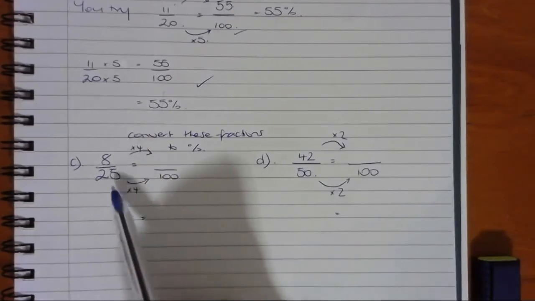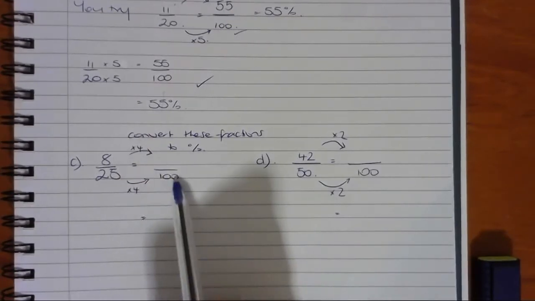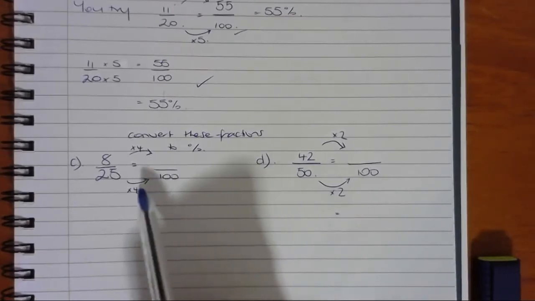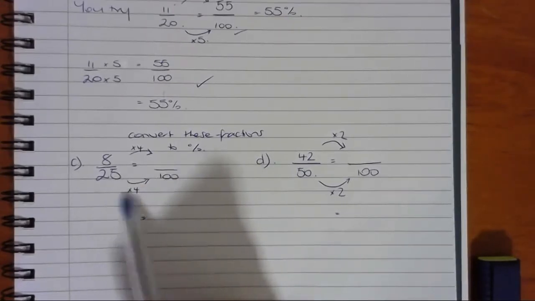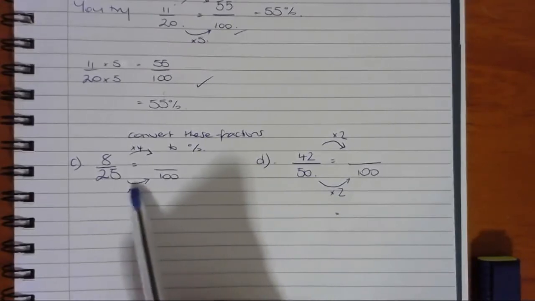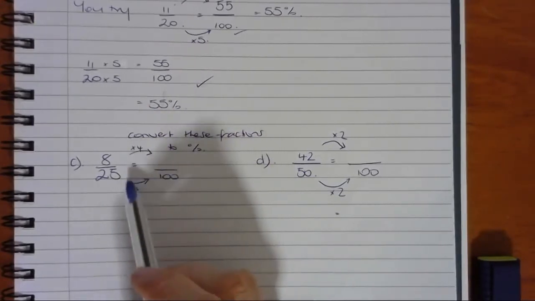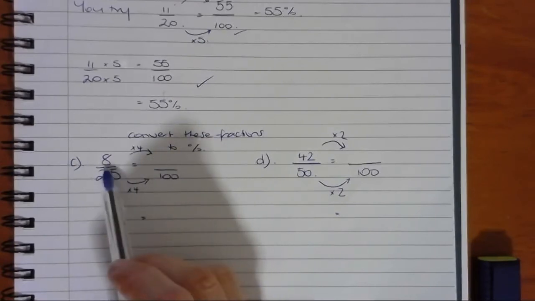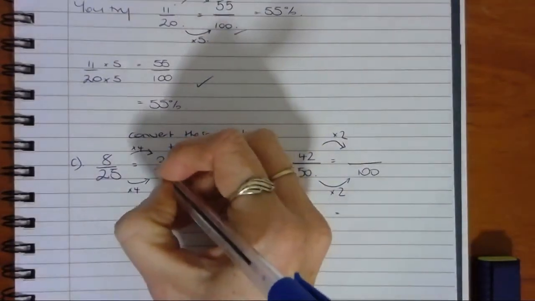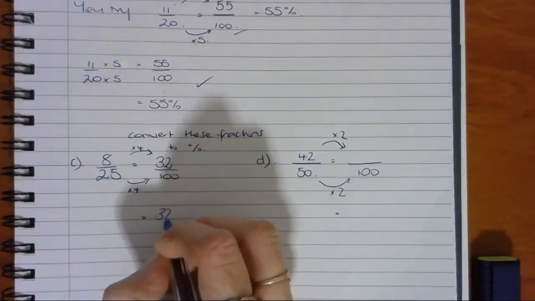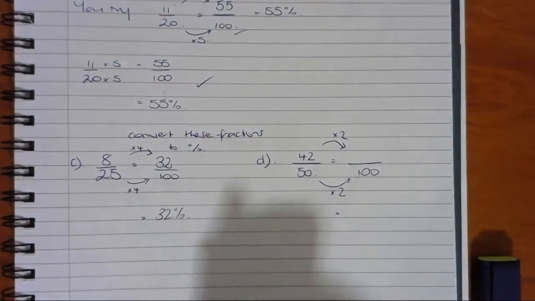Okay, so I'm trying to get my number to be a percentage. To do that, I have to have a denominator of 100. So what have I done to 25 to turn it to 100? I have times it by 4. And that means I must times my numerator by 4. So 8 times 4 is 32. So that means my percentage is 32%.